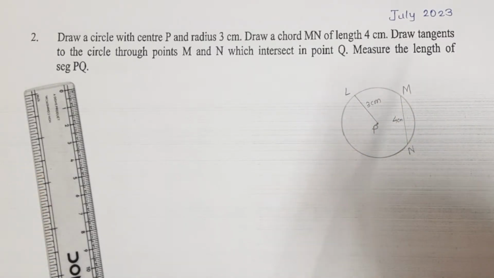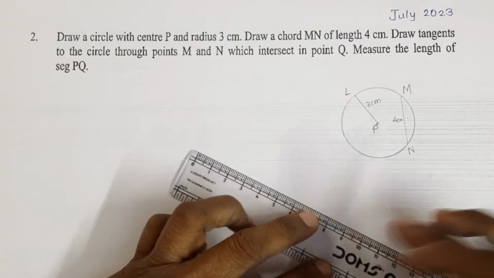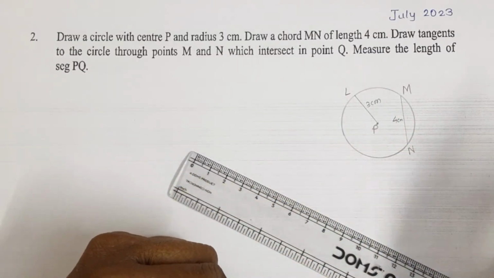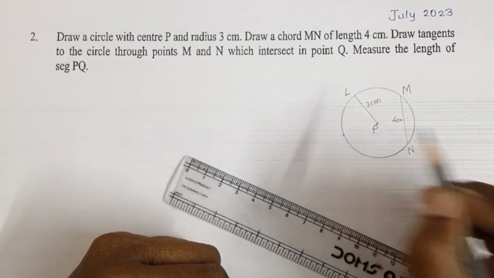Draw tangents to the points M and N intersecting in point Q. Okay, students, here we draw the tangent without the center.